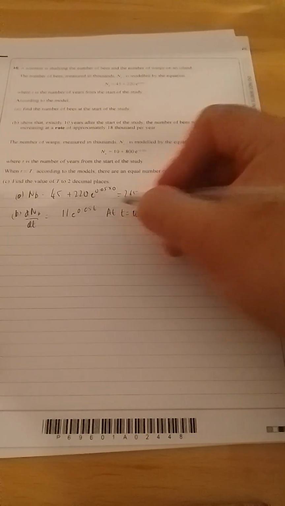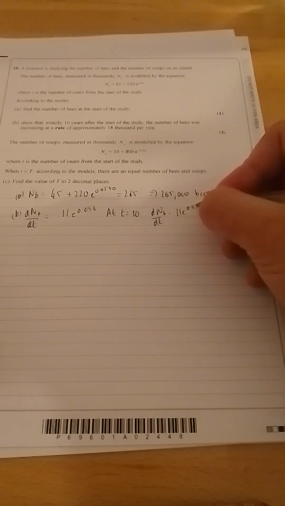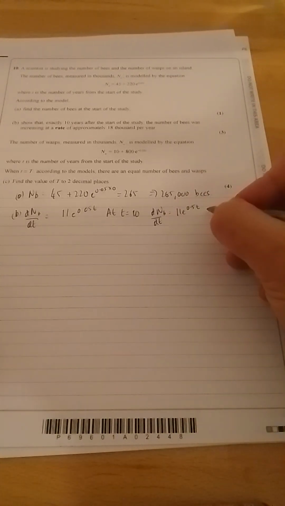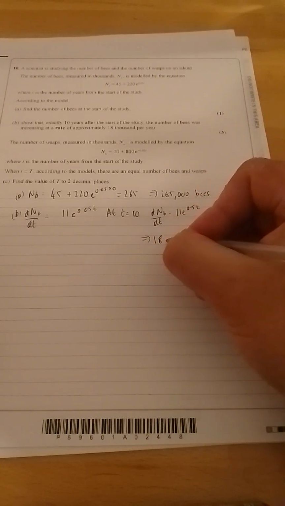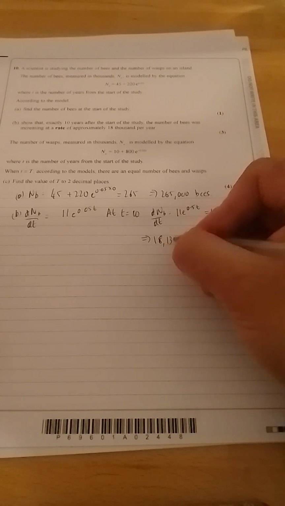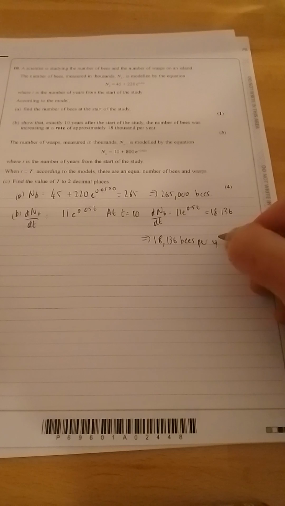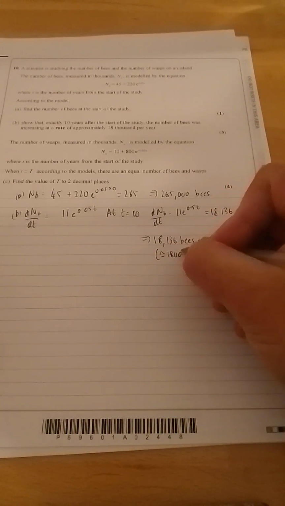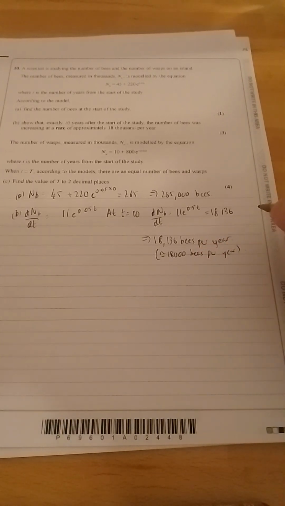So 0.05 times 220 gives 11e^(0.05t), and at t equals 10, dn/dt, we put 10 into this formula, we'll have 11e^(0.5), which gives us 18.136, so 18,136 bees per year, which of course is approximately 18,000 bees per year.